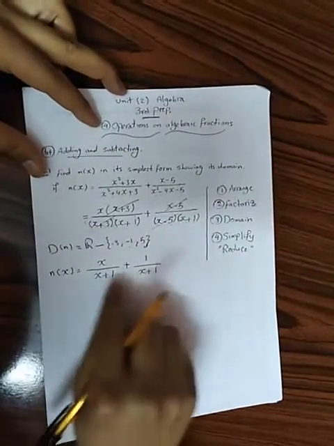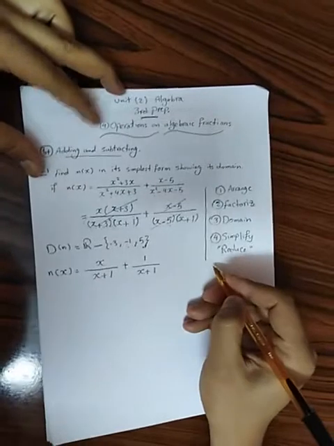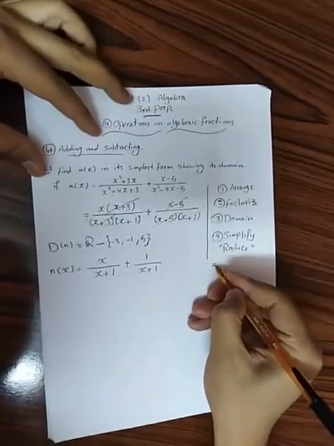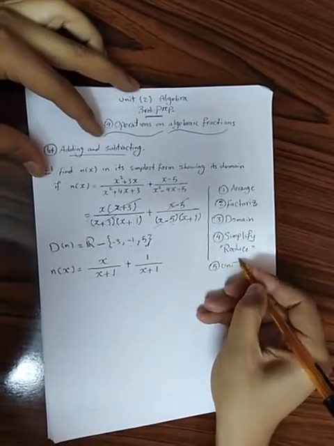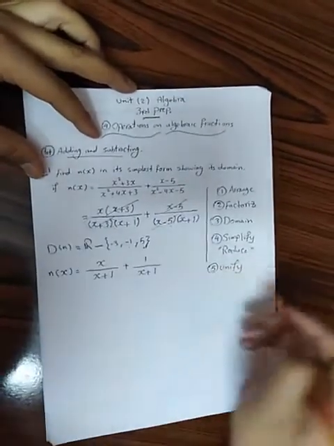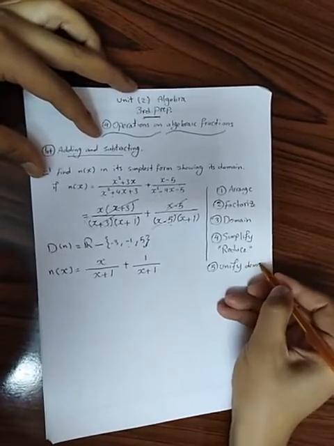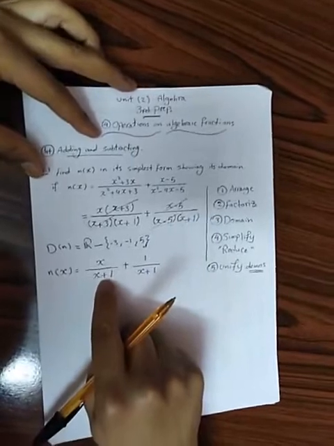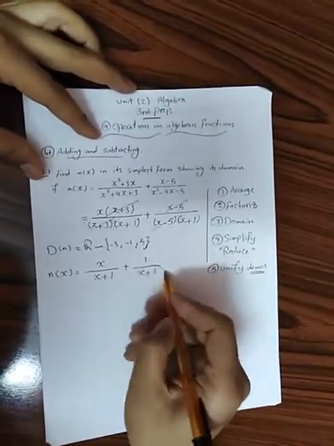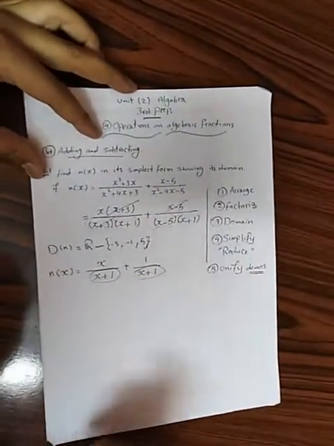Hence we simplified each fraction. In adding and subtracting, we turn to step number 5: we unify the denominators. x + 1 and x + 1 are the same, so they are unified.